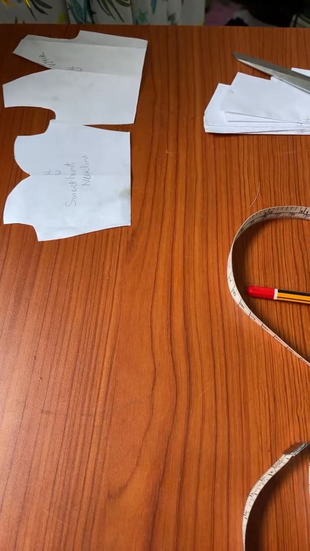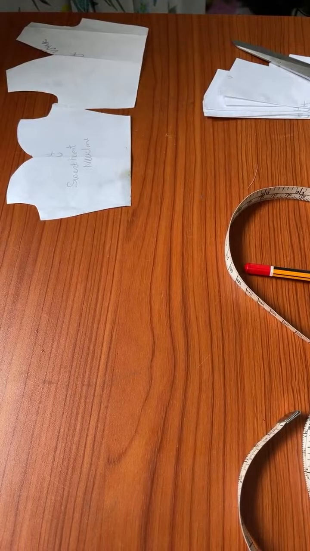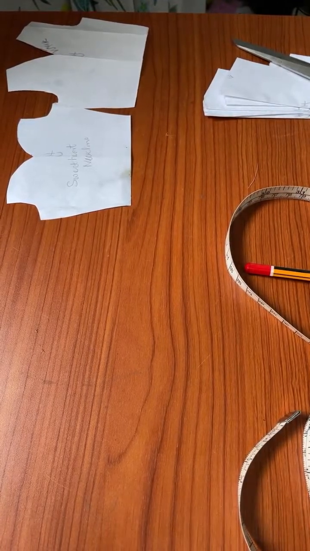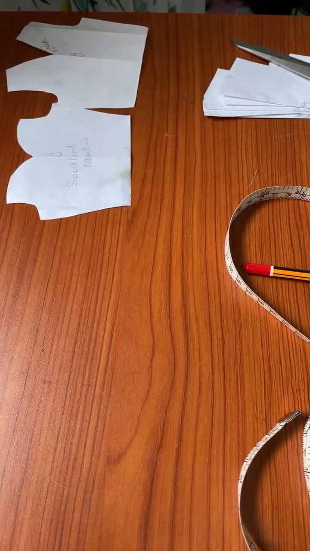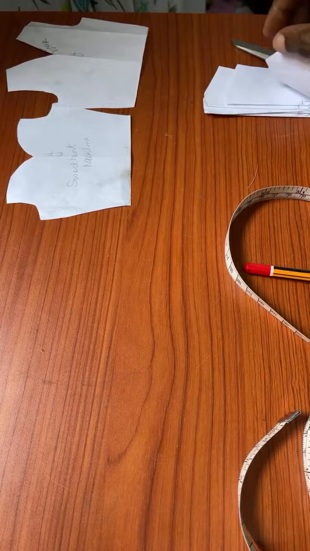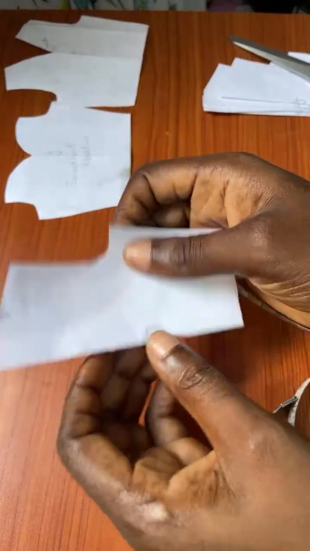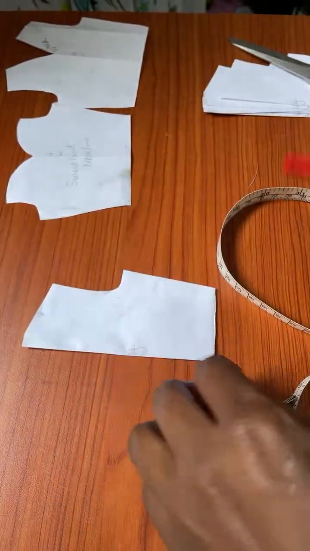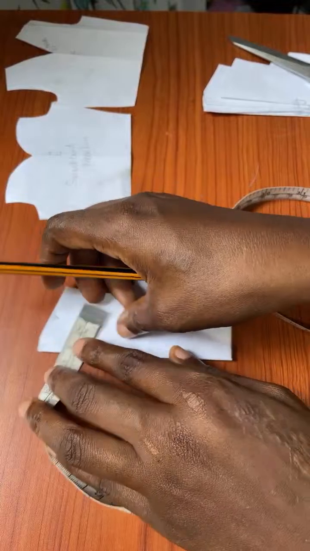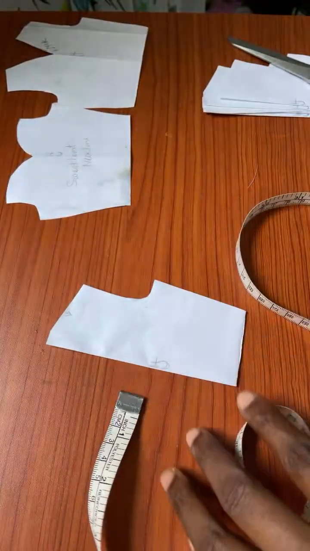Then the next thing we're going to be creating now will be the plunging V. There's a similarity between the V-neck and the plunging V because they both have the V. The difference is just that the plunging goes all the way really deep.